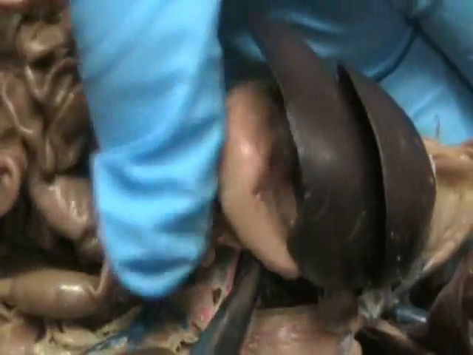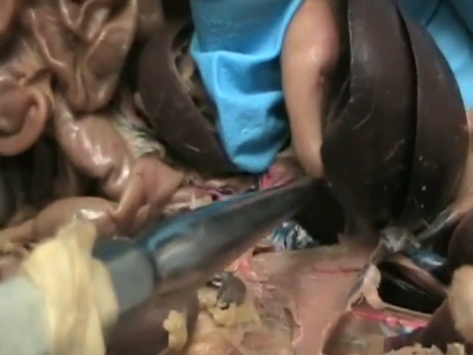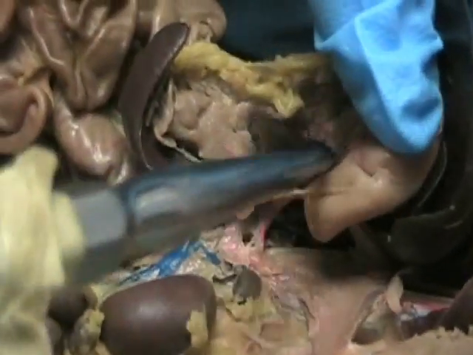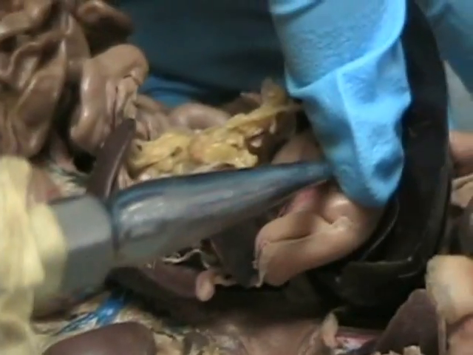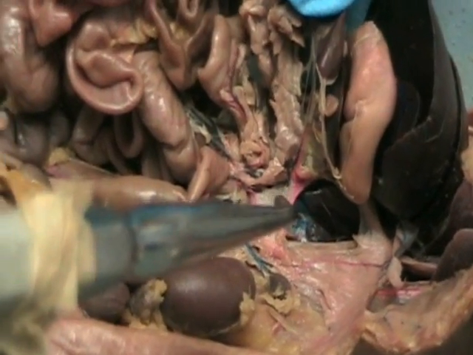This one is a nice little trunk that will eventually give rise to different arteries. One's going to go to the stomach. What is the one going to the stomach going to be called? Gastric. One will be going to the spleen. That'll be called, you can either call it splenic or you can call it lienic. Either one is okay.